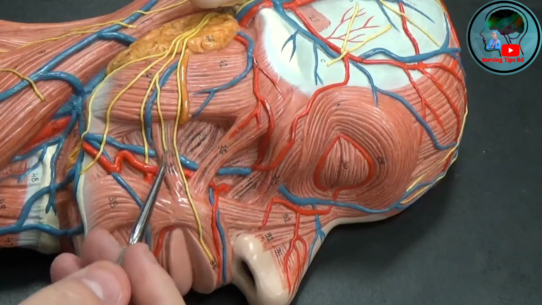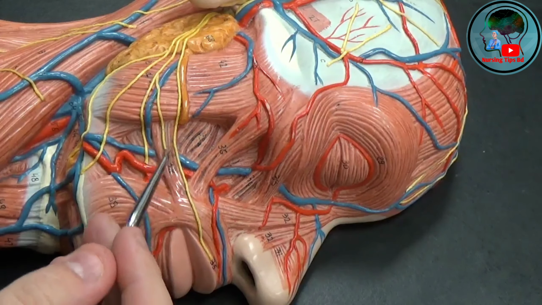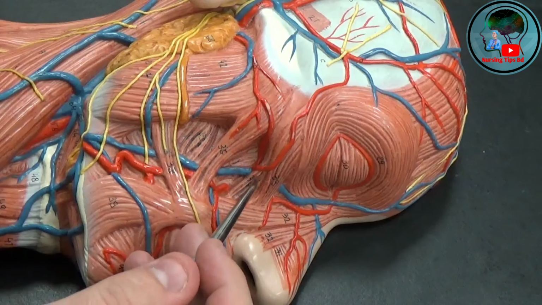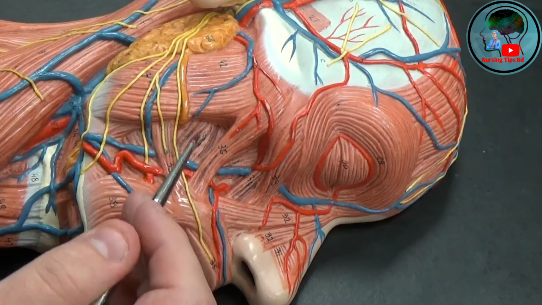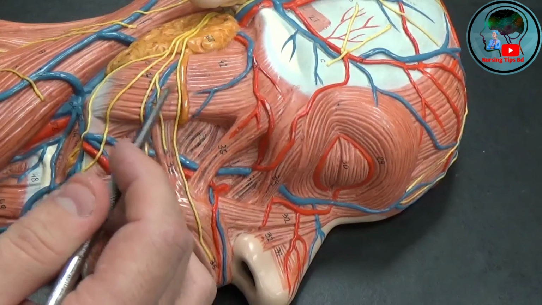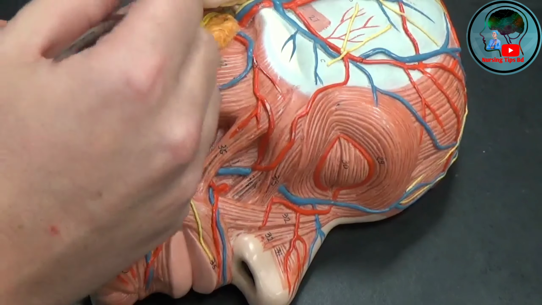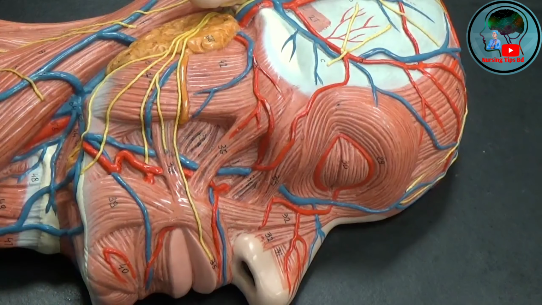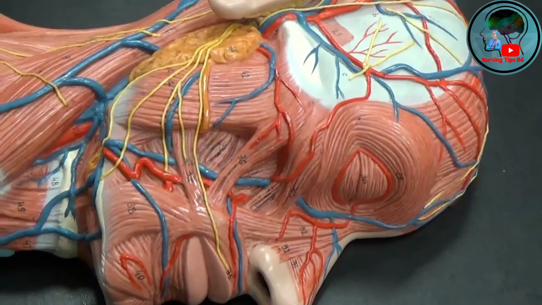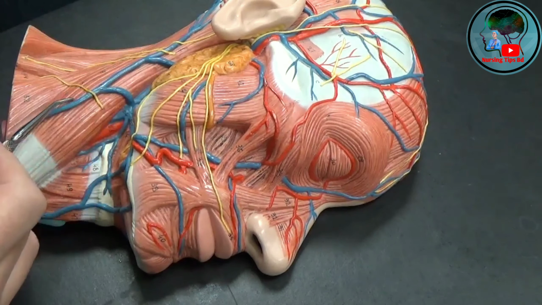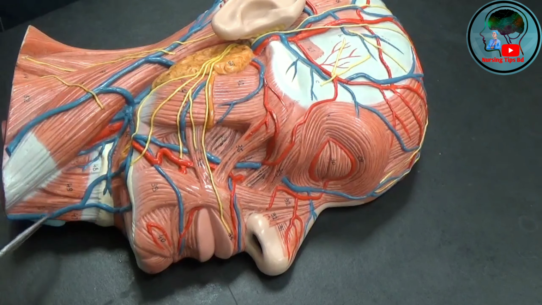Okay. On the side here we have the risorius, the zygomatic major, the zygomatic minor, the buccinator, the masseter. Okay. Sternocleidomastoid is around the side over here, right here on the side. Sternohyoid would be down here.